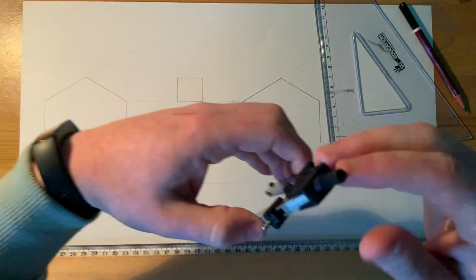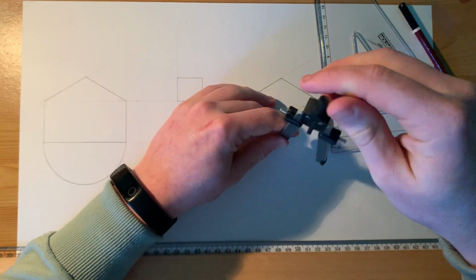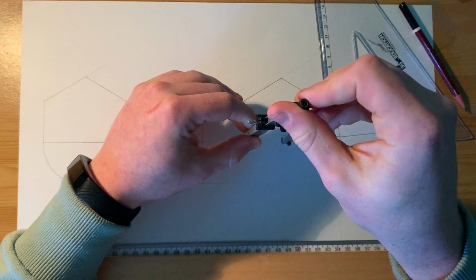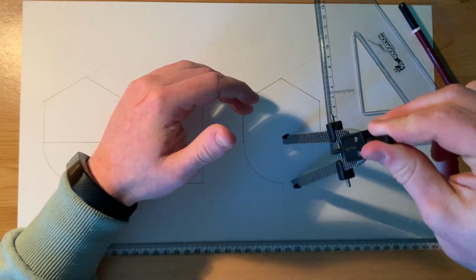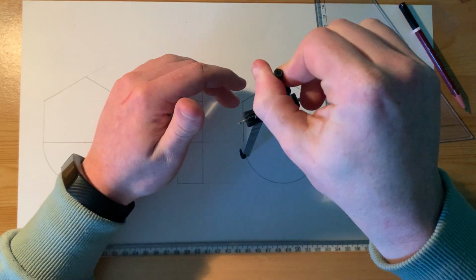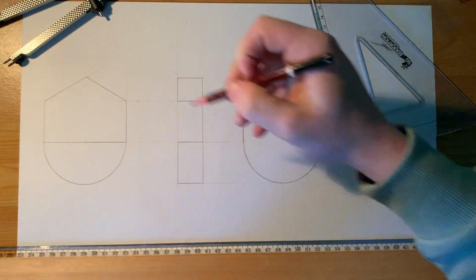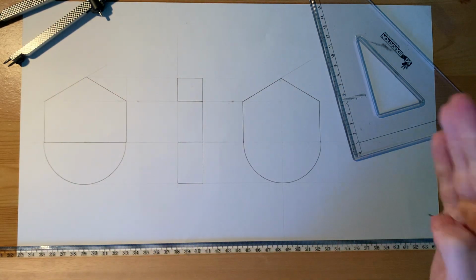From that line, set our compass to 40. And just like the elevation, we're going to draw our semicircle. So that is the back part of the Lifebuoy holder drawn in development. That's the true shape in development as we're looking at it perpendicular.